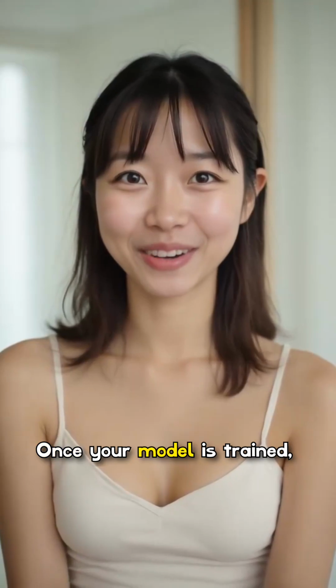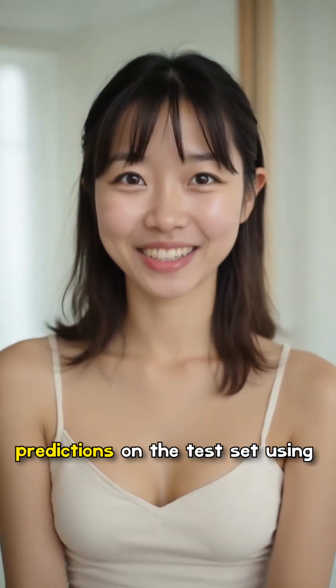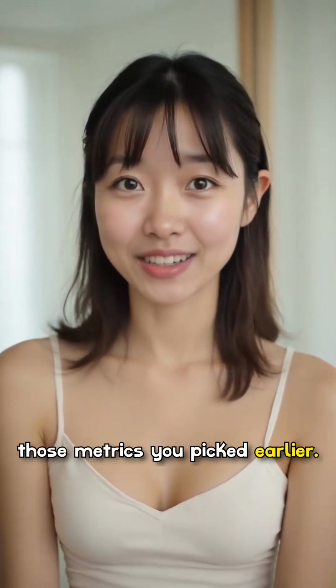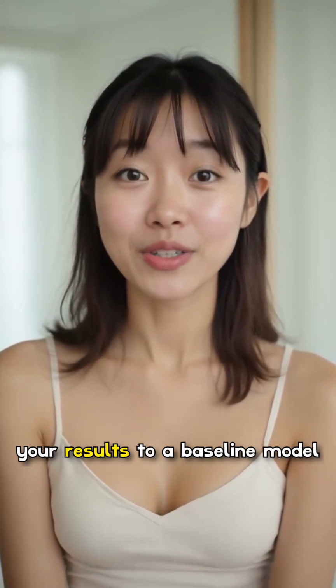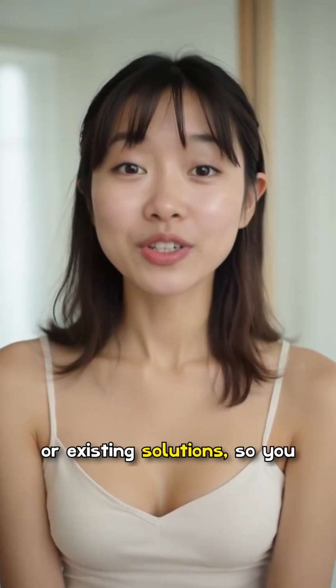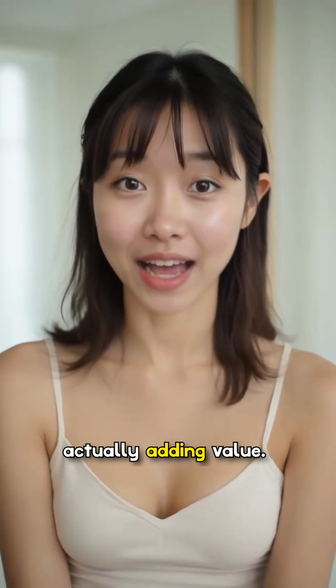splits. Once your model is trained, you'll want to analyze its predictions on the test set using those metrics you picked earlier. It's also helpful to compare your results to a baseline model or existing solutions, so you know if your approach is actually adding value.